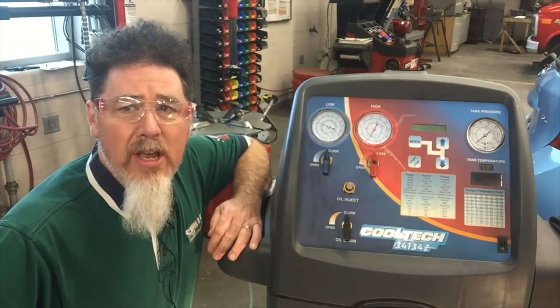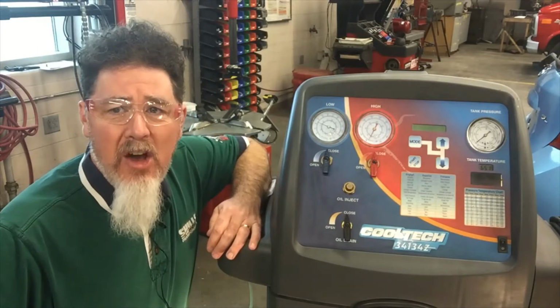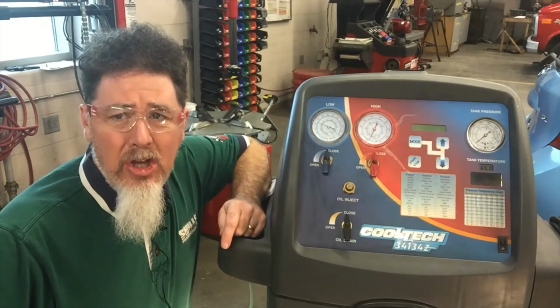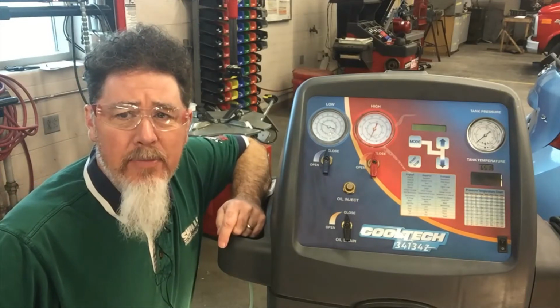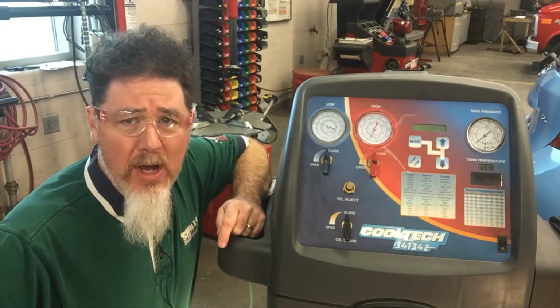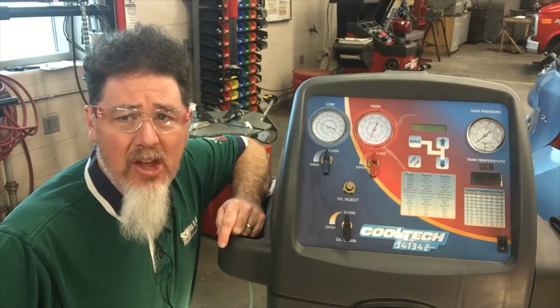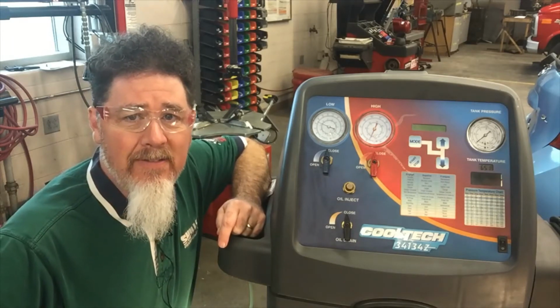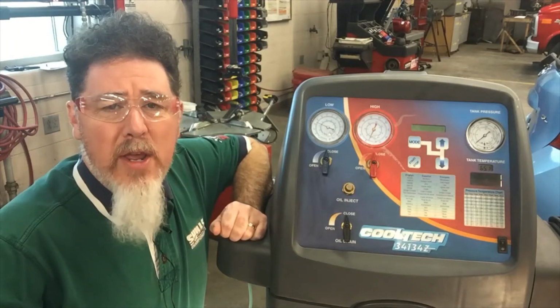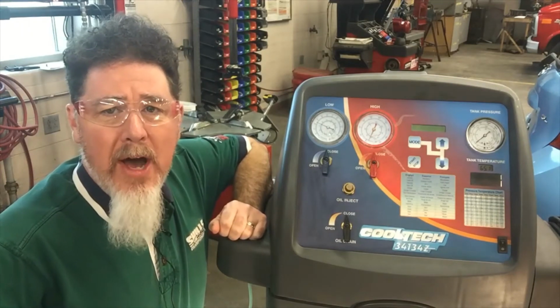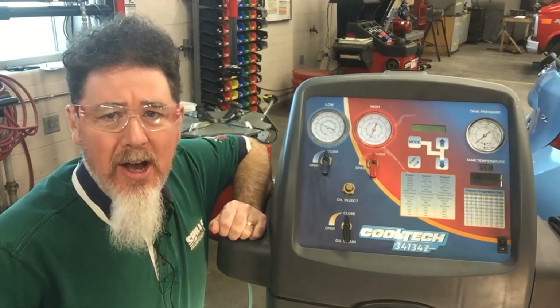The vehicle has been started, and if you take a look at the gauge readings, you can tell that the AC is on. We will let the vehicle run for a while and come back when it is fully warmed up, so you can take a look at the final gauge readings. The vehicle has been running now for quite a long time. It's not blowing cold air.